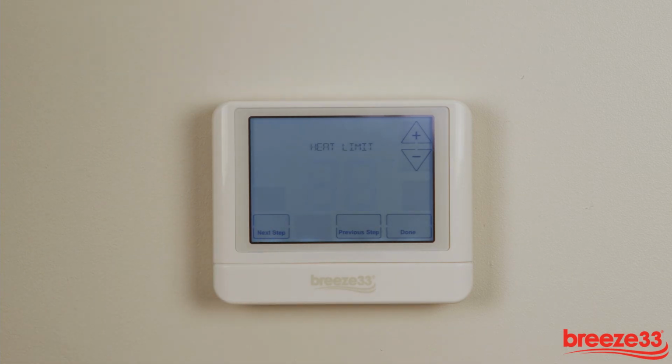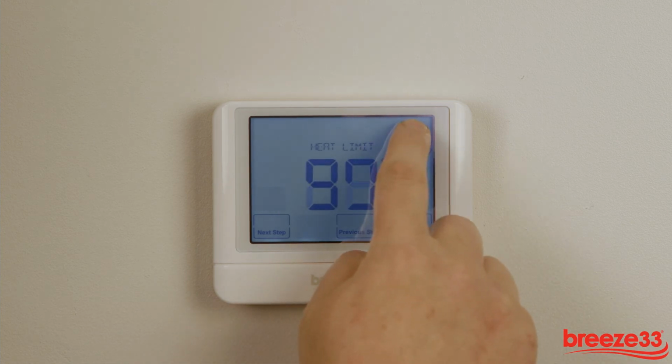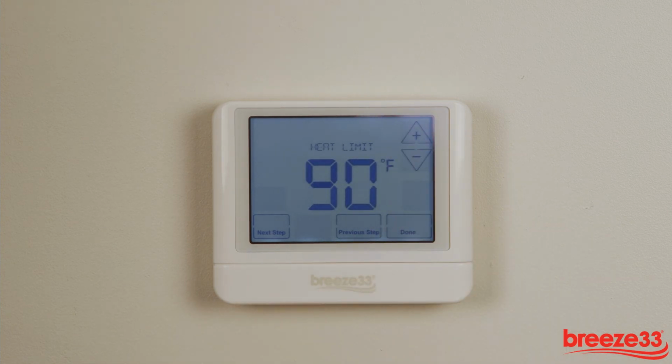Heat temperature set point limit. This feature allows you to set a maximum heat set point value. The set point temperature cannot be raised above this value. Use the negative or positive keys to select the maximum heat set point. This ranges between 41 degrees Fahrenheit and 90 degrees Fahrenheit.